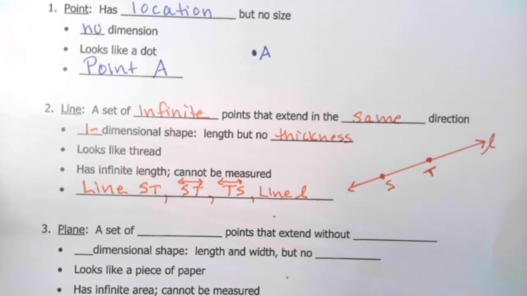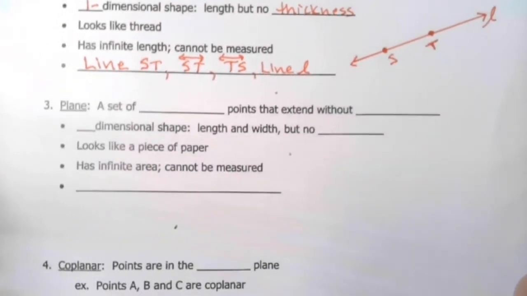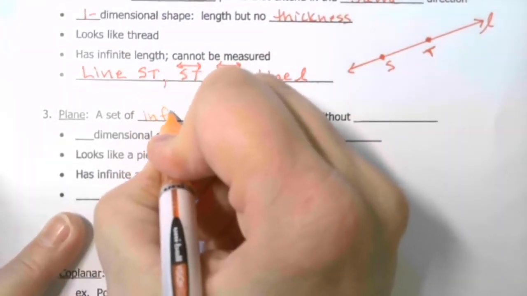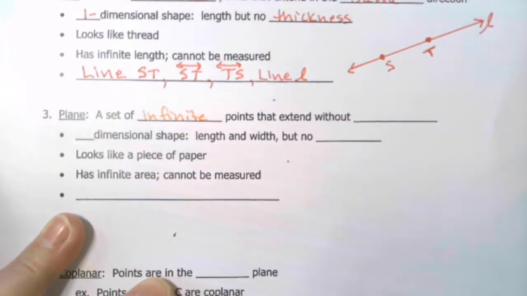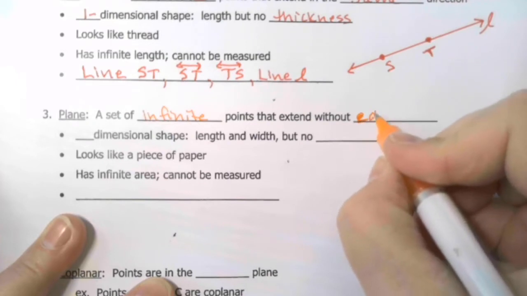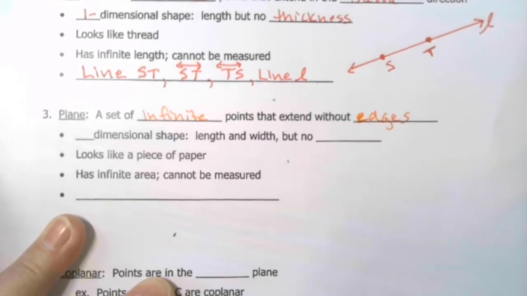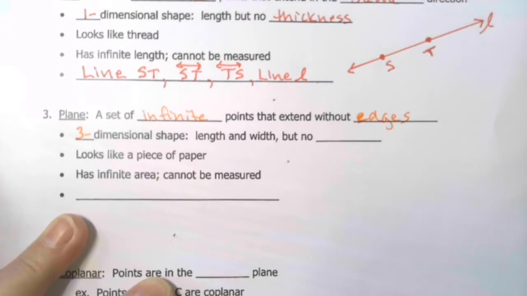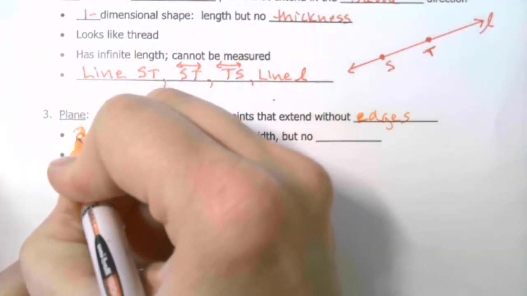Okay, number 3, a plane. A plane is a set of infinite points that extend without edges. A plane is a 2-dimensional shape.